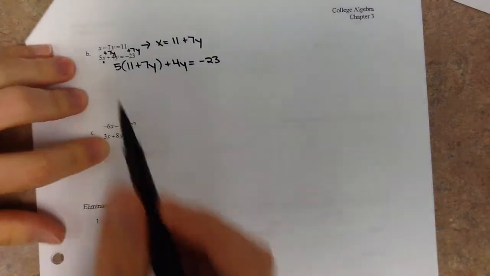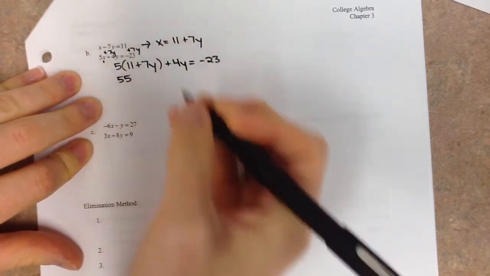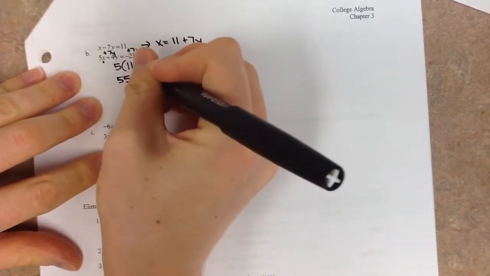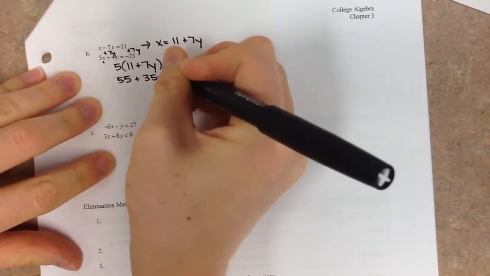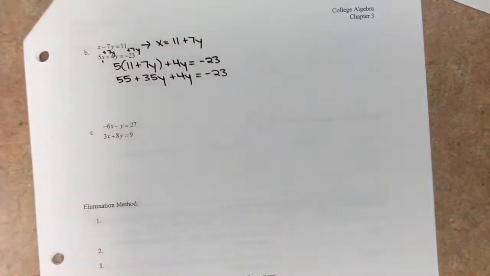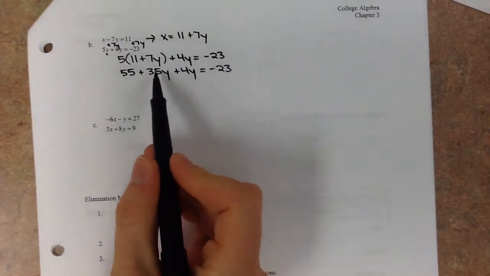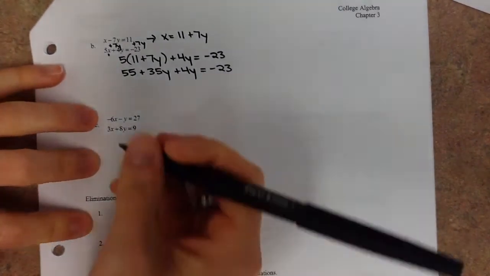So first I need to distribute this 5. So 5 times 11 is 55. 5 times 7y is 35y. And then I have that plus 4y on the outside equals negative 23. All right, so next, the same next step as we had on the front, make sure that each side is simplified. I still have some like terms I can combine.